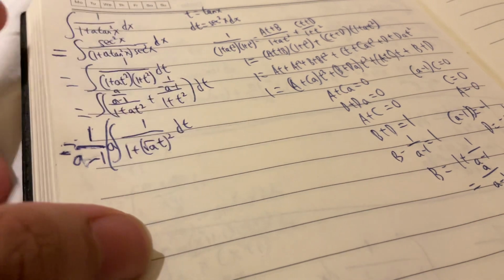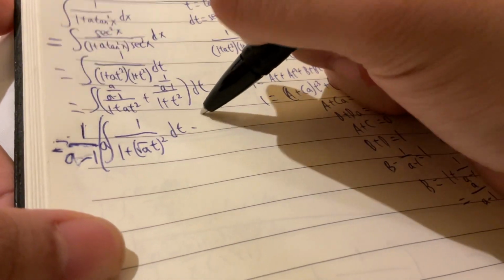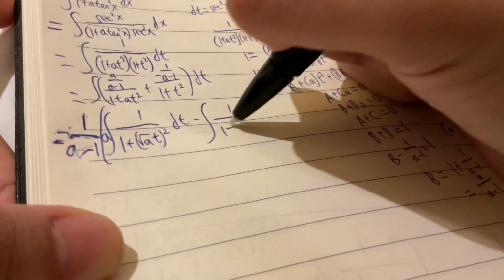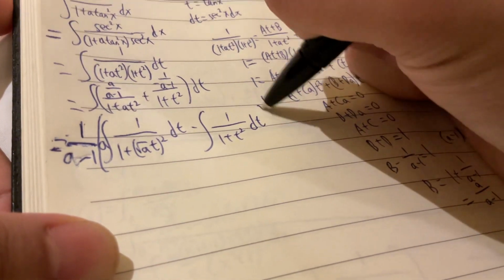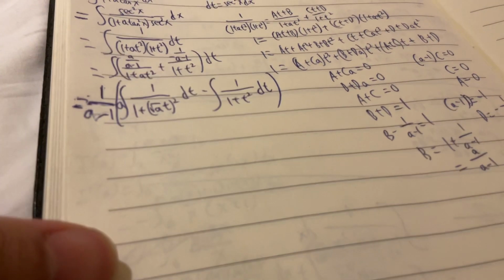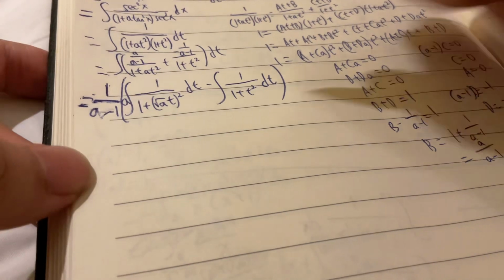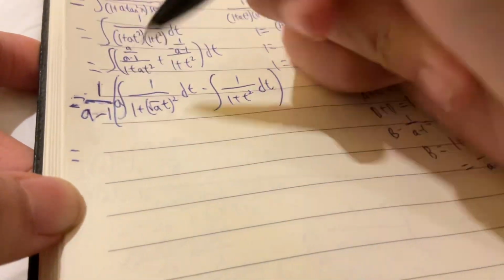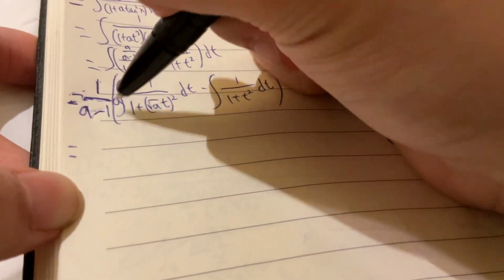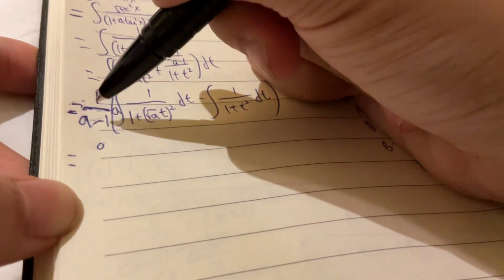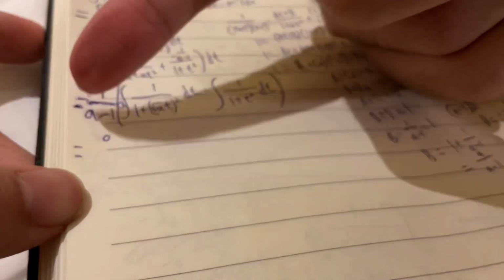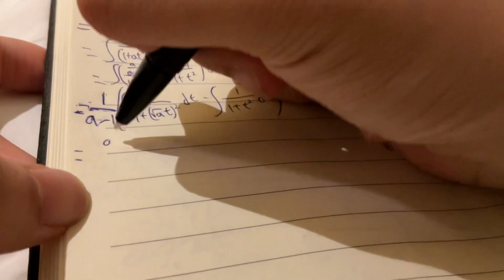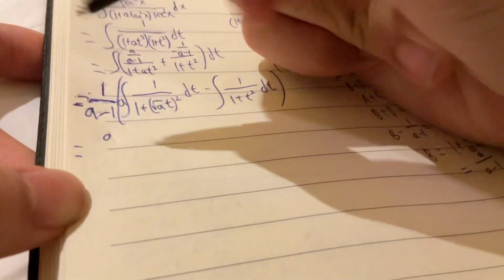And here I would like to write it as negative multiplied by 1 over 1 plus t squared dt. So here's the deal. This is really easy. You can use the inverse tangent, right? So this is just a over, let me just multiply by 1 over a minus 1 into these two different integrals, right?